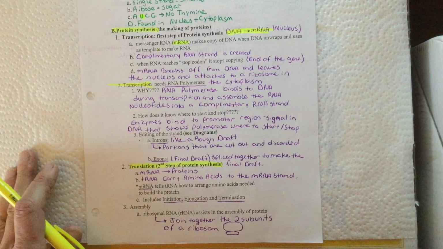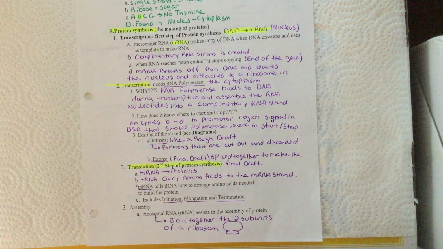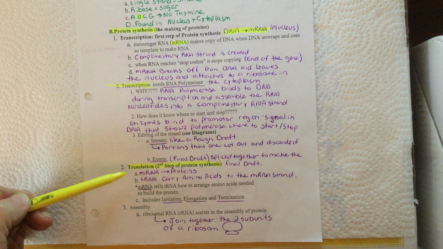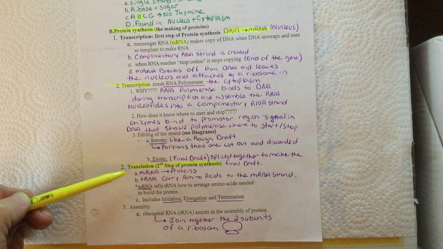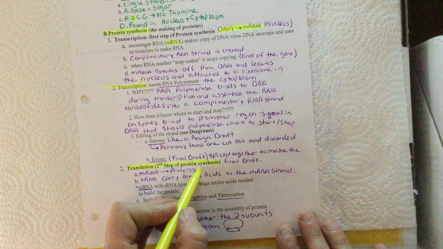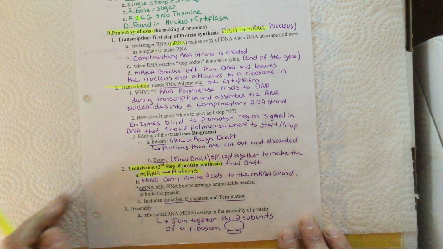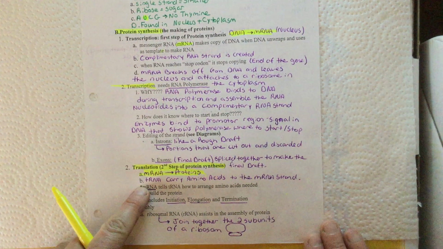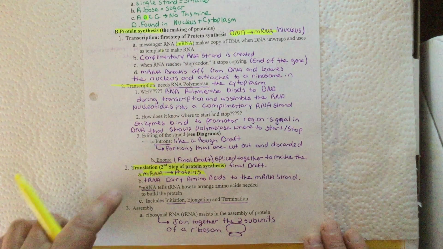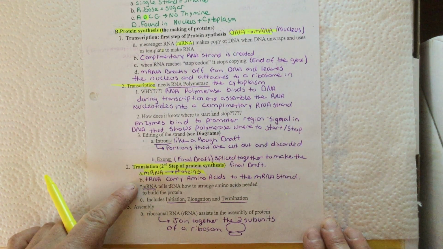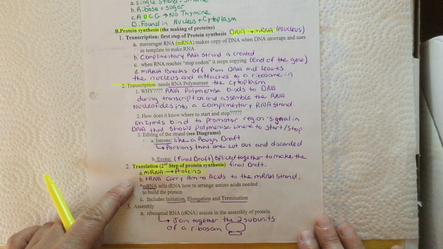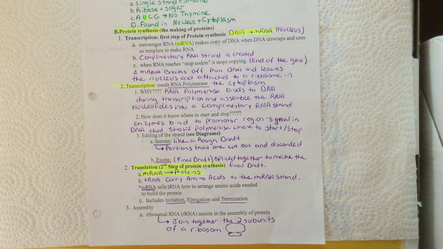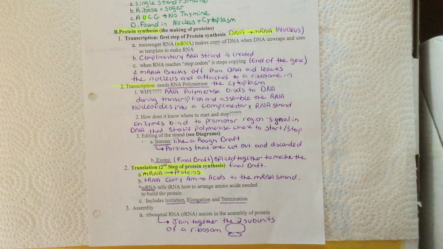Once we're out in the cytoplasm, we're going to utilize some other types of RNA. So my next step is known as translation, and translation is the second step of protein synthesis. This is where messenger RNA is now turned into proteins. But we're going to utilize transfer RNA, and we're going to utilize ribosomal RNA. What transfer RNA does, it's kind of like a little taxi cab. It's going to carry amino acids to the messenger RNA strand. Messenger RNA tells tRNA basically what amino acid to taxi in based on the code that it has.